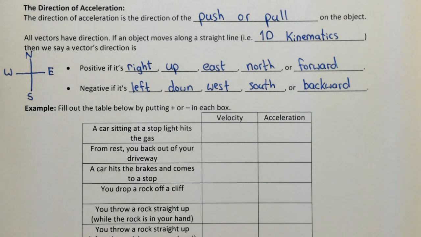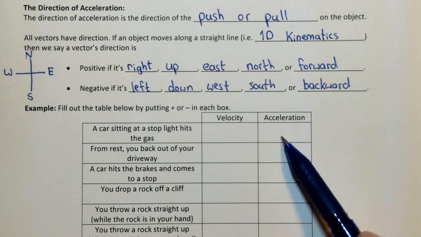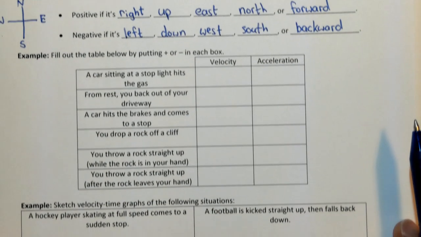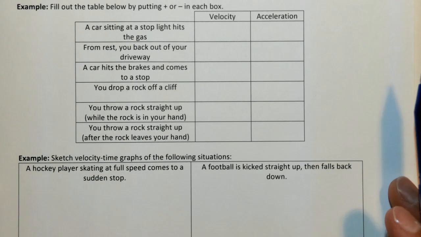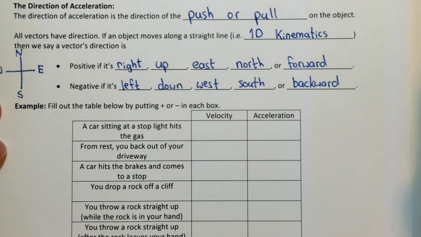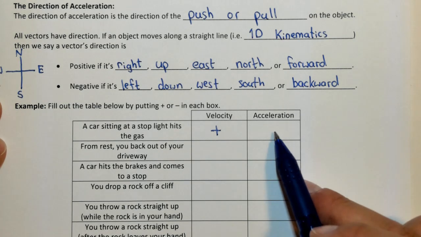Okay, so now let's look at a few situations and think which direction would the velocity have and which direction would the acceleration have. For acceleration, we're going to keep coming back to this idea of the direction of the push or pull. So, a car is sitting at a stoplight and it hits the gas. I think it's fair to assume this car is going to go forward, so its velocity is going to be positive. The direction of velocity is just the direction it's moving. What will its acceleration be?